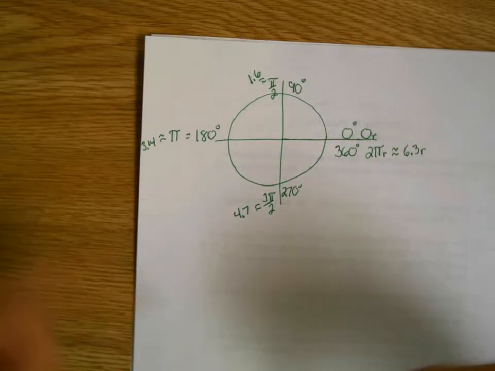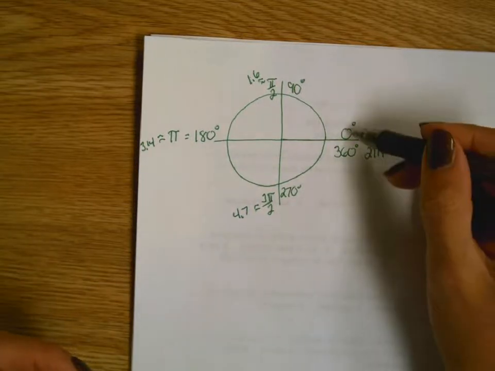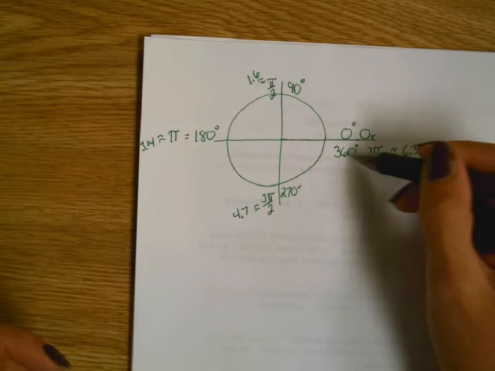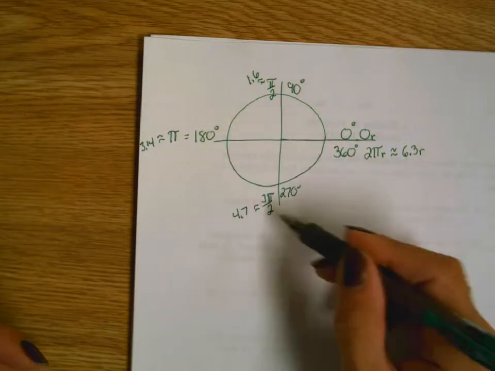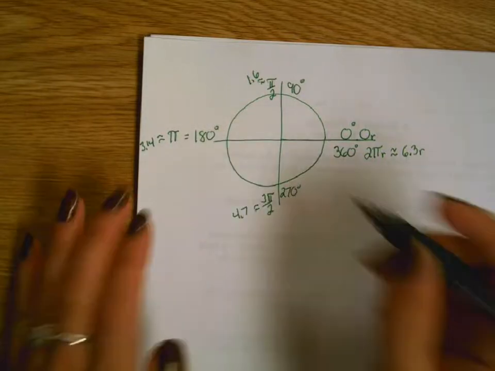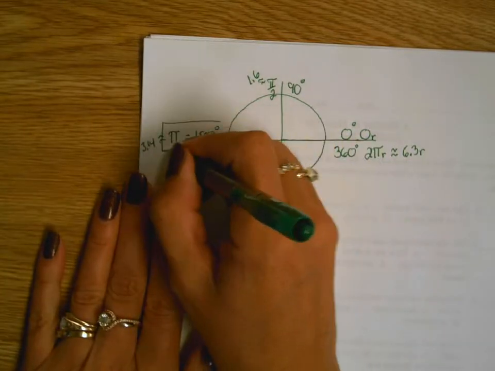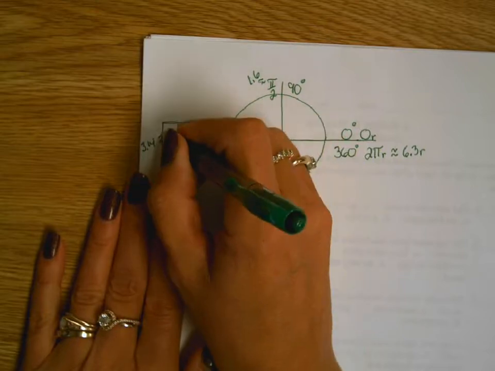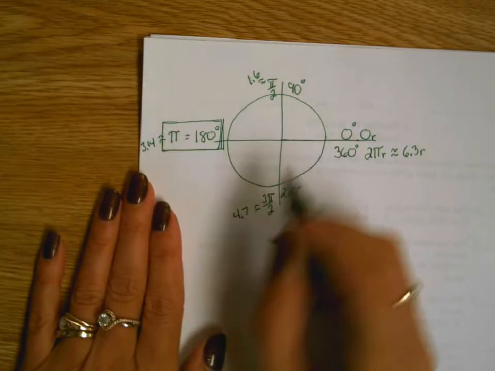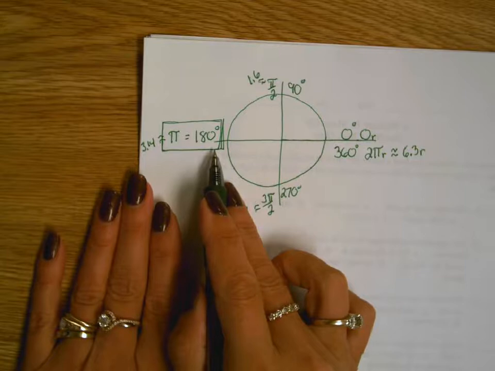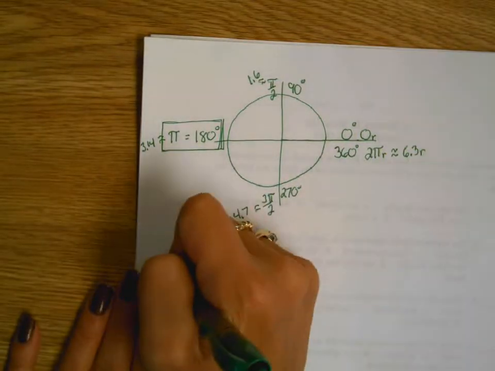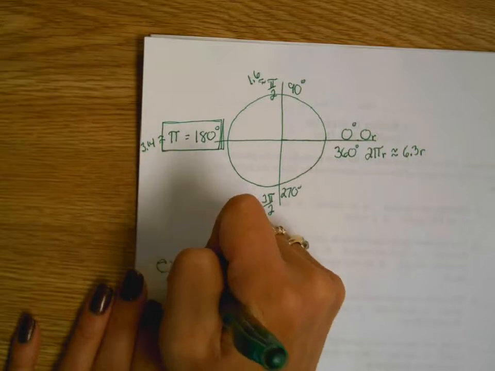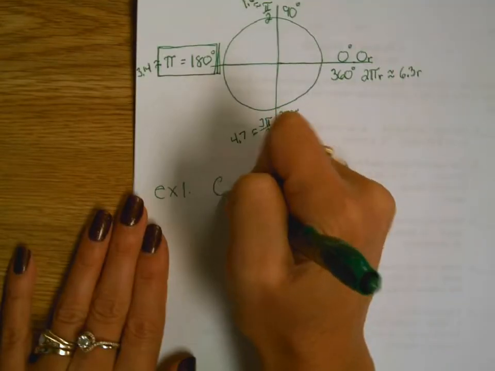Okay, so we've got all kinds of conversions here. We can use the 360 and 2 pi. We can use the pi over 2 and the 90. We can use the pi and 180. We could use the 3 pi over 2 and 270. The most common one to use is right here for converting degrees to radians. There are pi radians in 180 degrees. So we're going to do this. Convert degrees to radians.